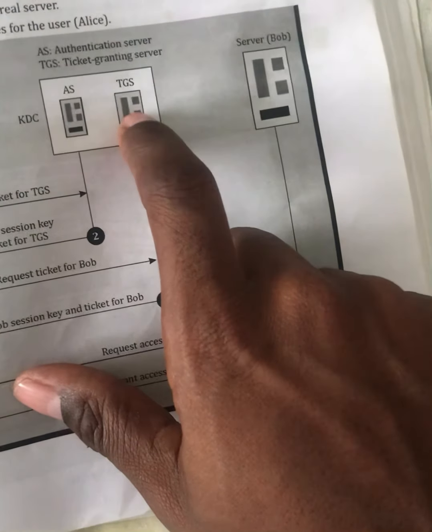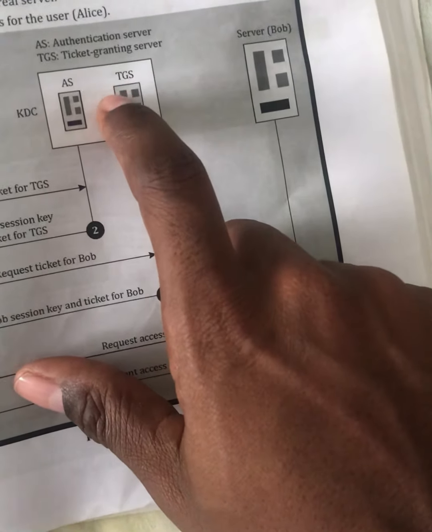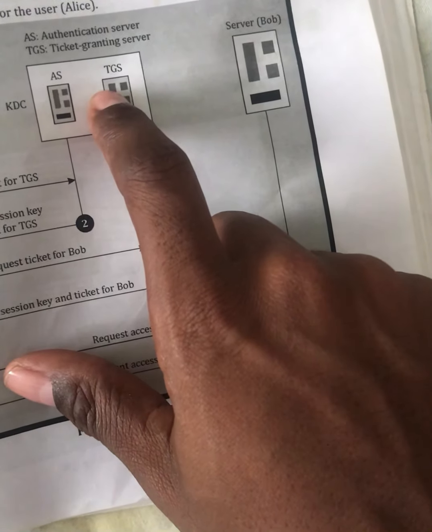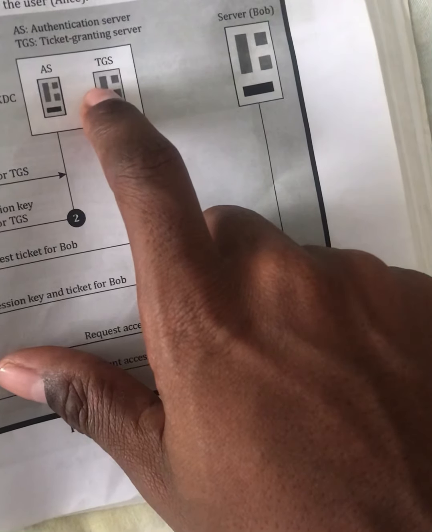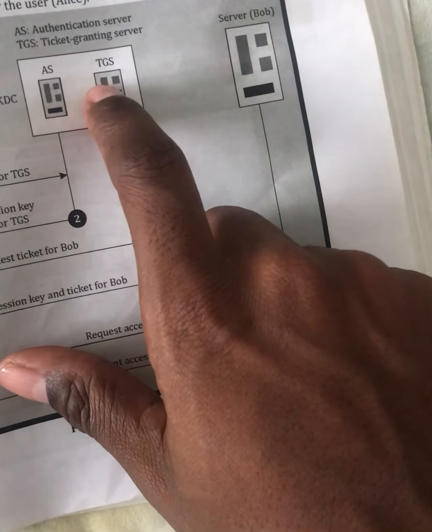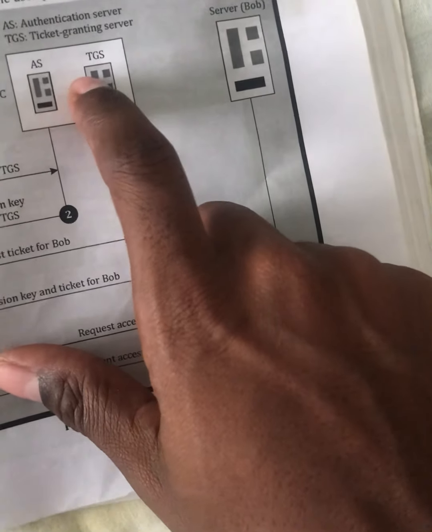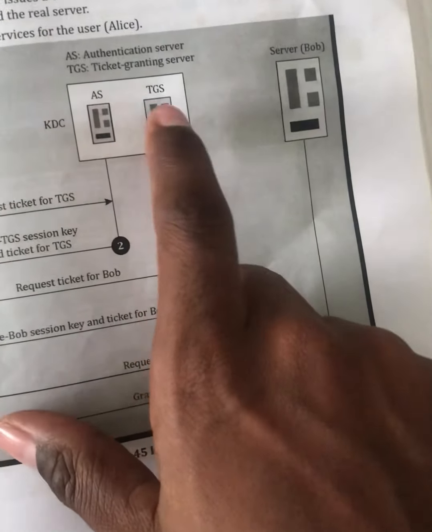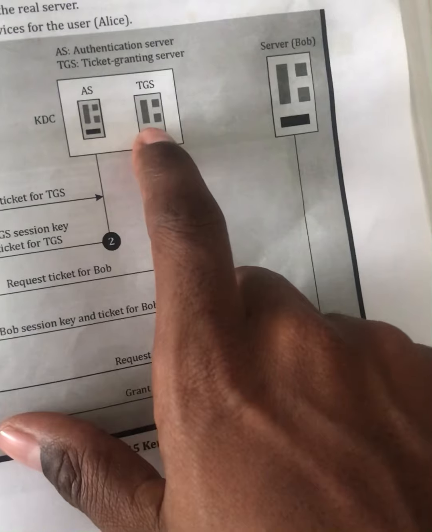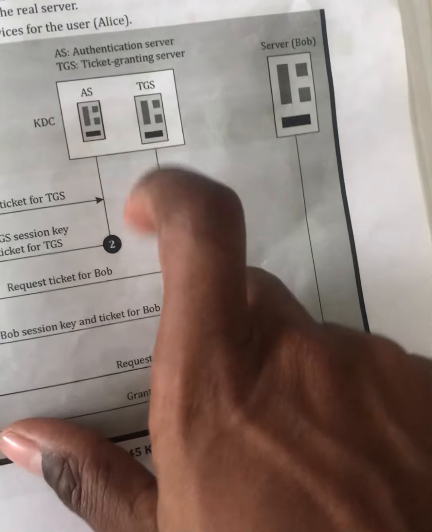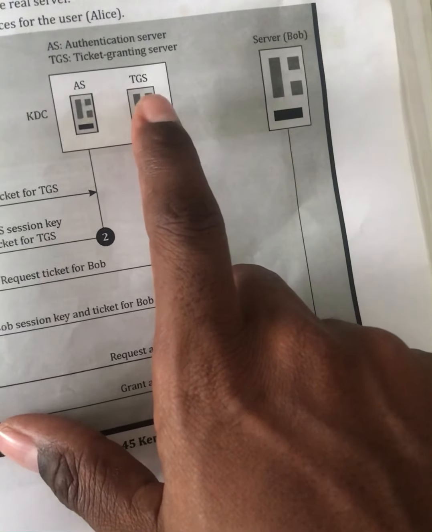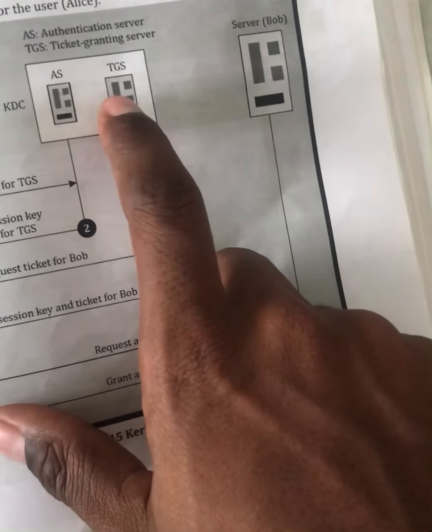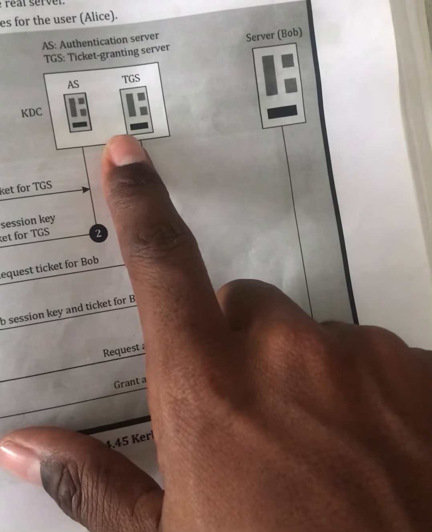So I repeat again, the ticket contains user ID, the network address and the server ID. Now the ticket granting server gives a ticket to the user who has been authenticated by AS. So the user should be authenticated by AS, and then the ticket granting server gives him a ticket. A ticket contains his or her ID and the network address, right?